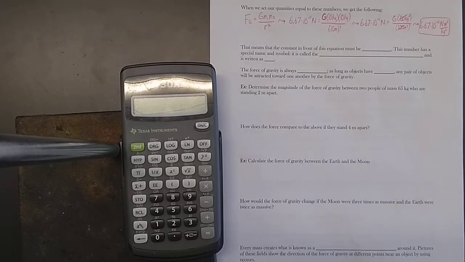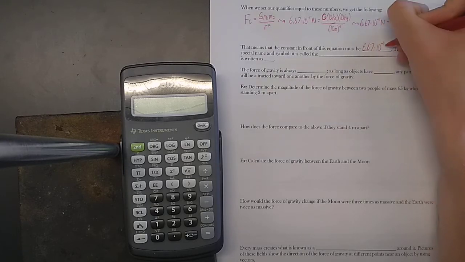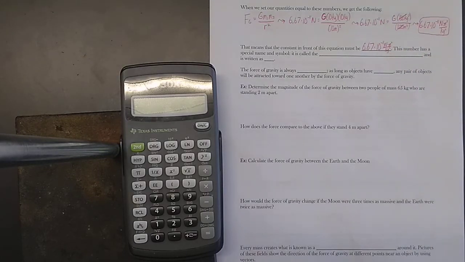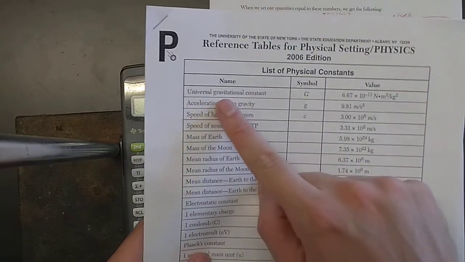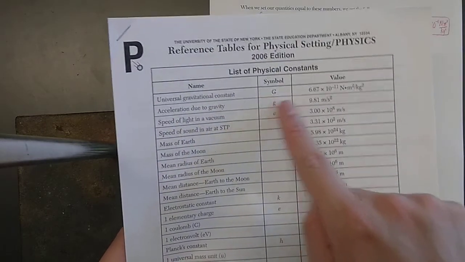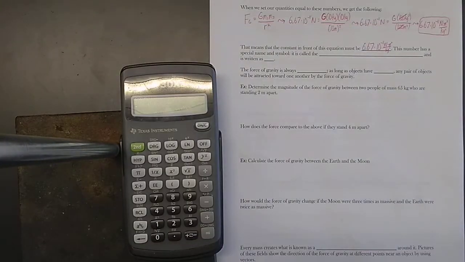Okay, so we've just found, because we set the masses and the distance to something useful, something kind of tricky, we found the value of the constant that should go in that equation. The constant must be, and I'm just going to write it again, 6.67 times 10 to the negative 11th newtons times meters squared over kilograms squared. This number has a special name and a symbol. Matter of fact, it's right on the front of the reference table. It's the very first thing you read. Universal gravitational constant, big G, 6.67 times 10 to the negative 11th newtons meters squared over kilograms squared.